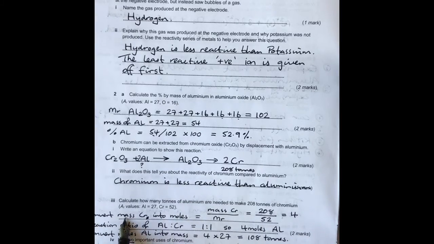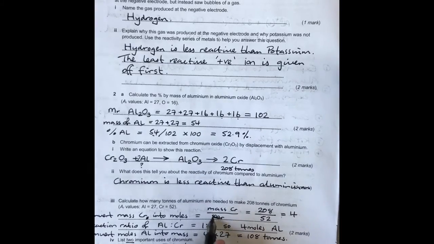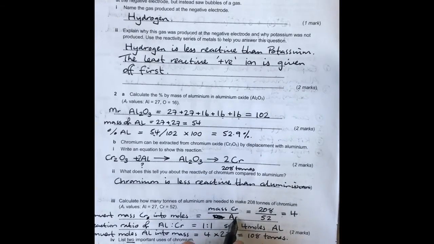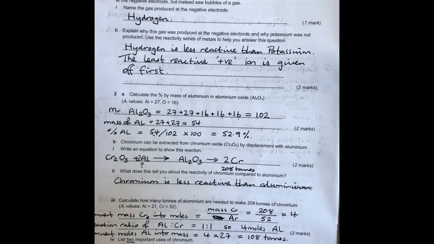First thing we do is convert the mass of chromium into moles. And we do that by dividing it by the formula mass. Or the atomic mass, actually. That's a mistake. It's the Ar here because we're talking about the element, not a compound. So 208, which is the number of tonnes, divided by 52, which is the mass of chromium, gives us 4 moles.